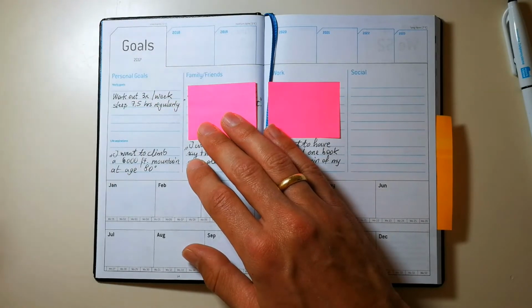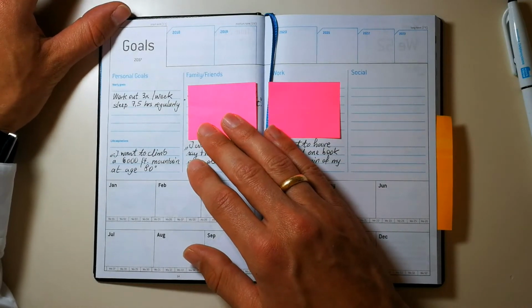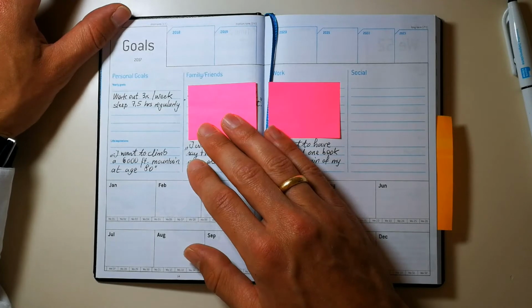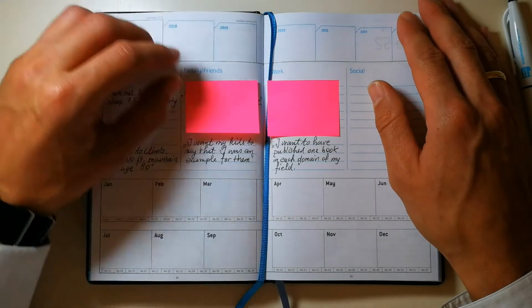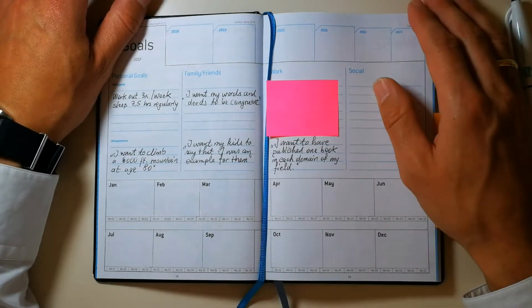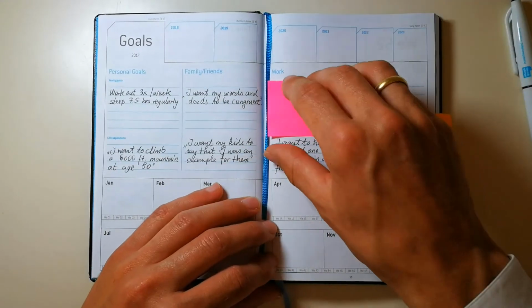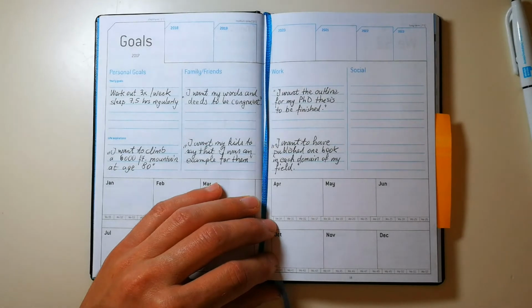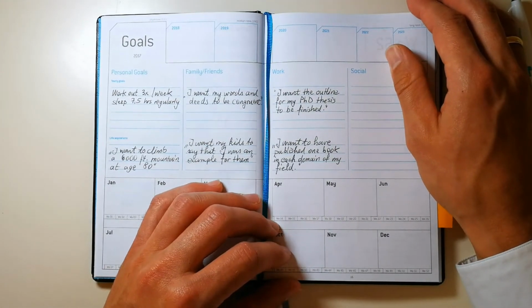So in the personal arena, you've got to concretize things from the life goals to the yearly level. And I did it this way: work out 3 times a week and sleep 7.5 hours regularly. Family and friends arena, I formulated this like this: I want my words and deeds to be congruent. And in the field of work, as follows: I want the outline for my PhD thesis to be finished.